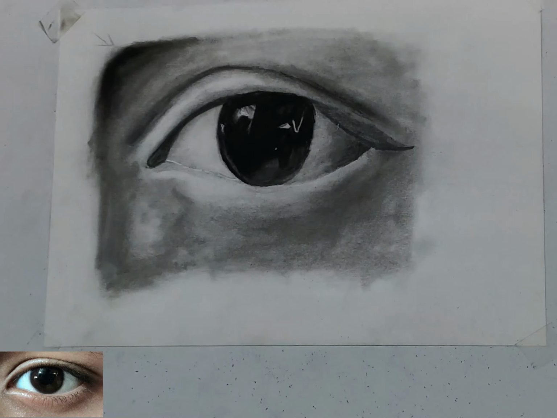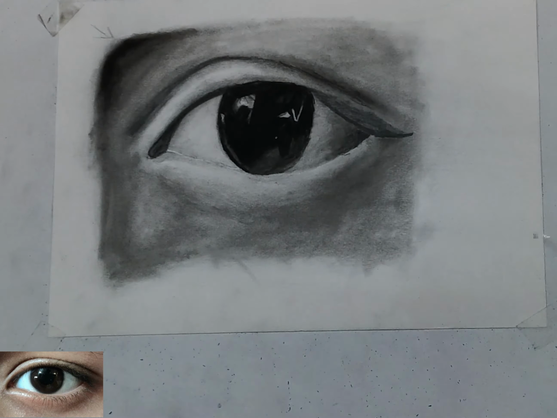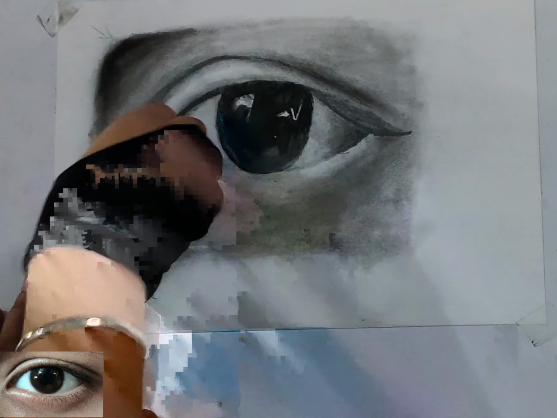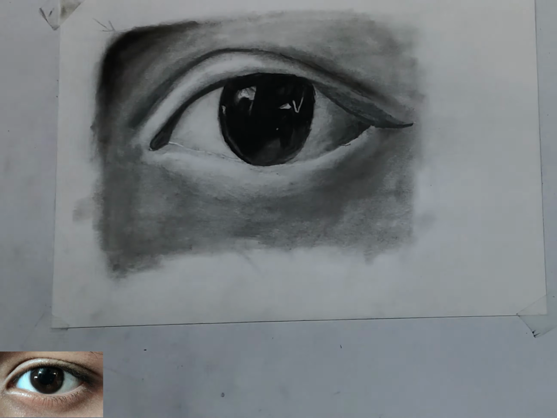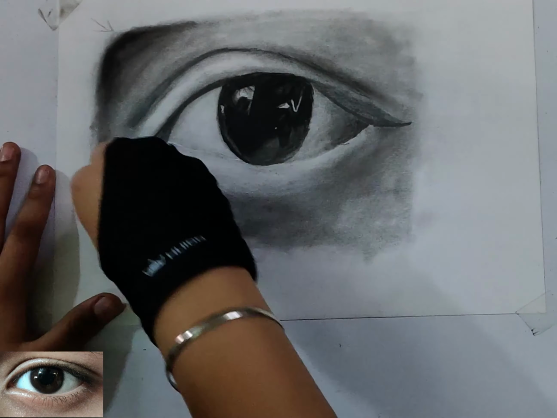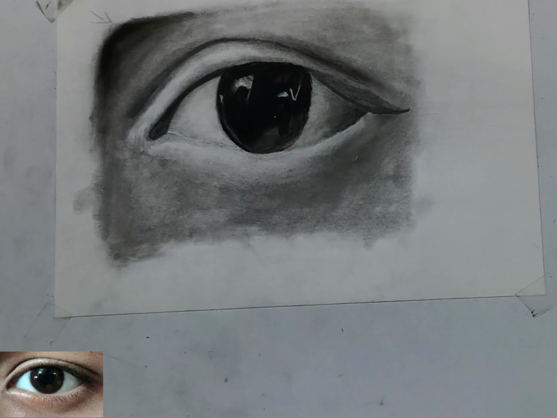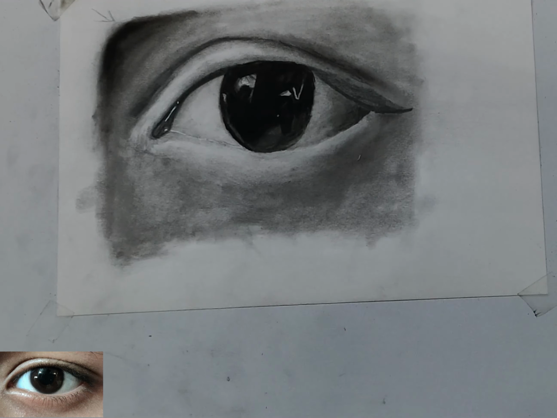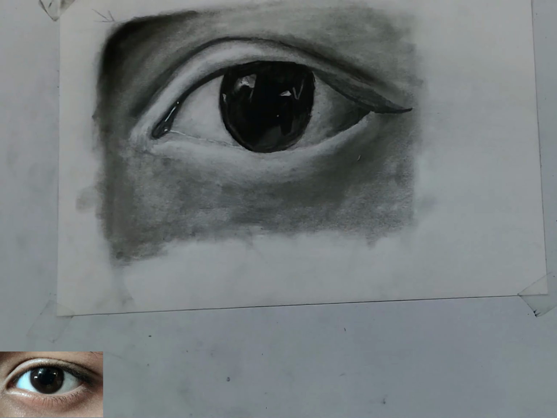And if you don't have a tutorial, which I don't have right now, you have to take your own time. Take more time. Take your own time. Take more than you should take. Like usually I should take one or 1.5 hours. Here I pushed myself to take more time. So that's why this drawing came out better.